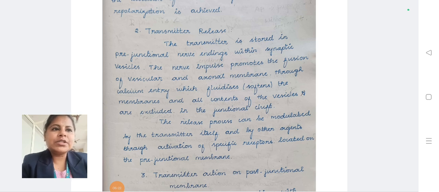The release process can be modulated by the transmitter itself and by other agents through activation of specific receptors located on the pre-junctional membrane.